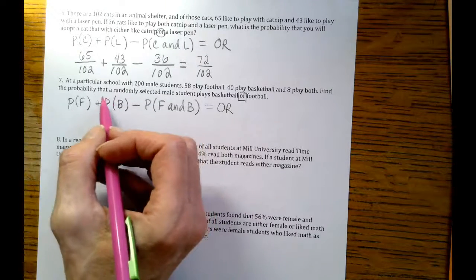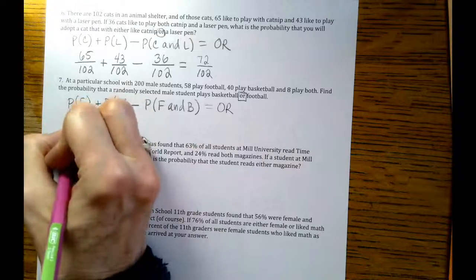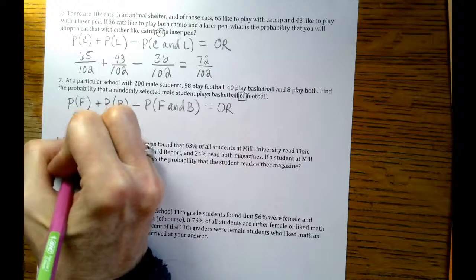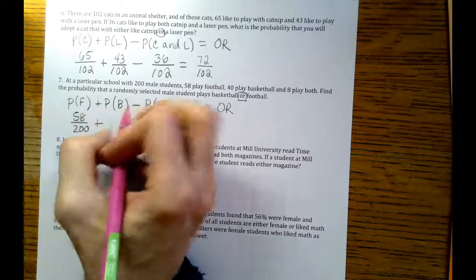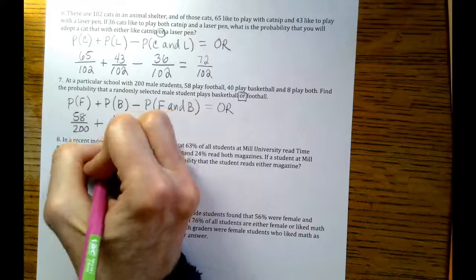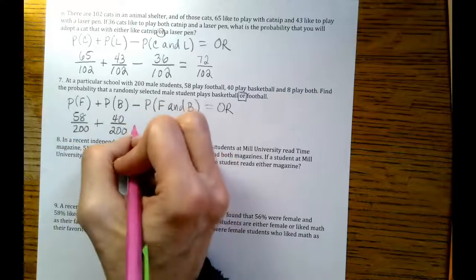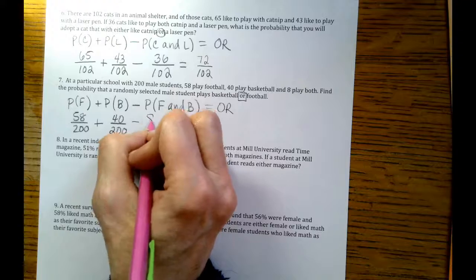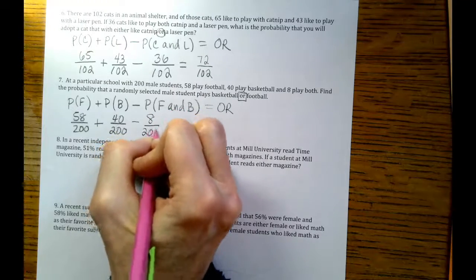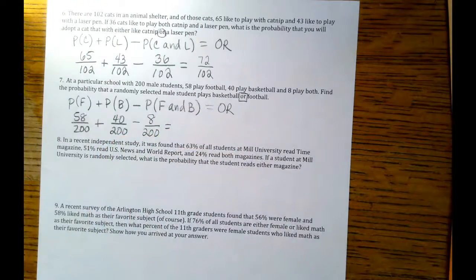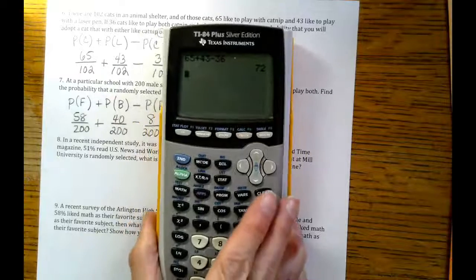But 58 out of a total of 200 play football. 40 out of a total of 200 play basketball. 8 play both.